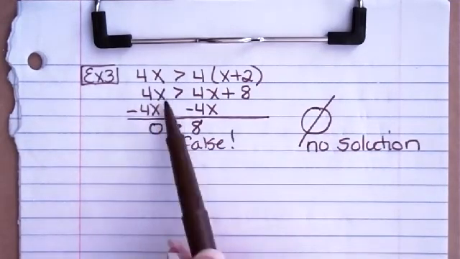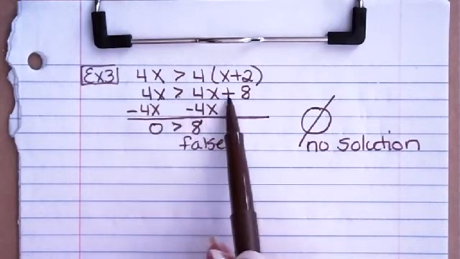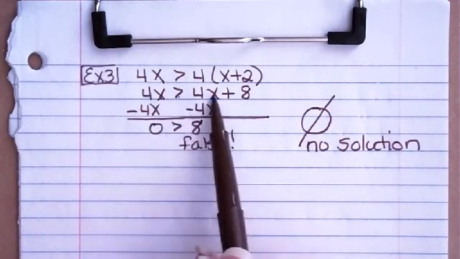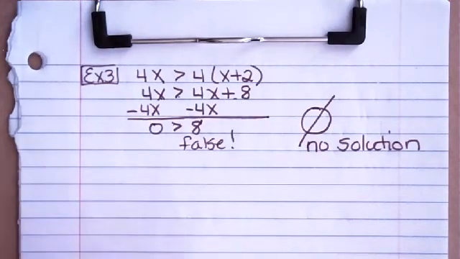Because if you look back here, it makes sense. 4x is going to be larger than 4x plus 8. There's no way. I cannot make it larger when I'm adding more to it. This side is always going to be bigger than that side. Pause it, copy this down, and then we'll do example 4.